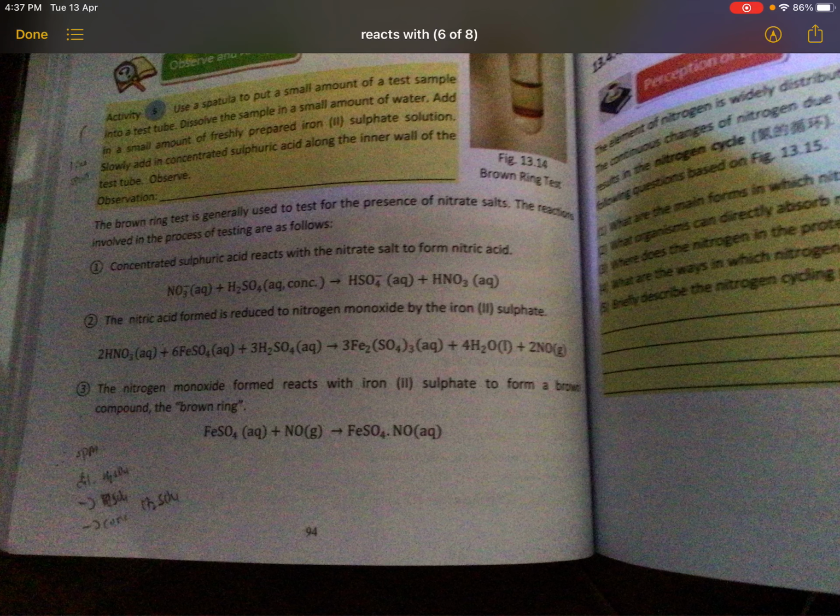So if you want to detect whether it has presence of nitrate ion, first of all, you have to react with concentrated sulfuric acid. And what it does is it will form this nitric acid here. This HSO4 thing, it depends on what it is. It will form, I forgot what it's called, the hydrosulfate. I think it's hydrosulfate, but that doesn't matter. The main product here is the nitric acid. So if you react your nitrate salt with concentrated H2SO4, it will produce HNO3.